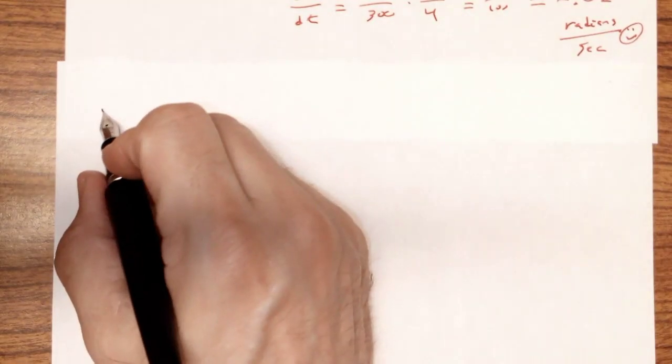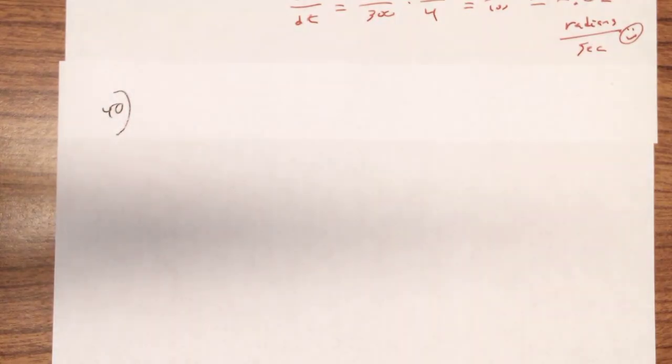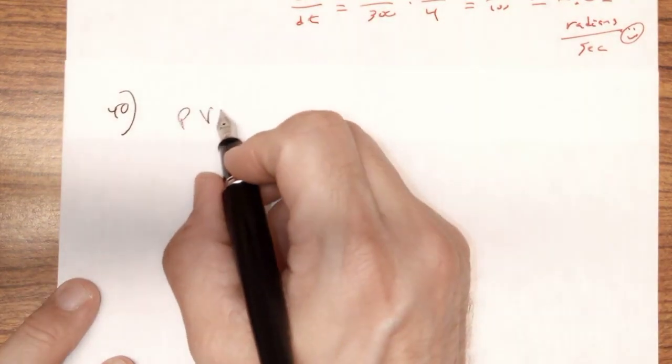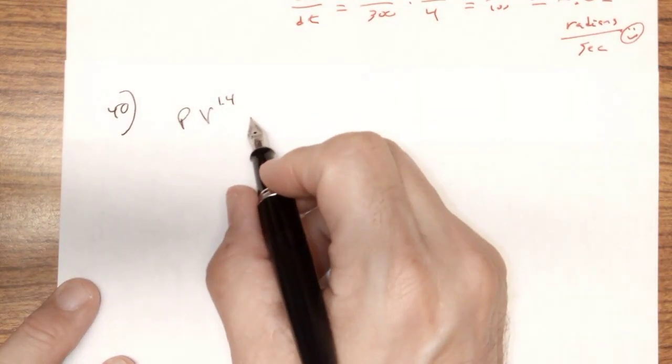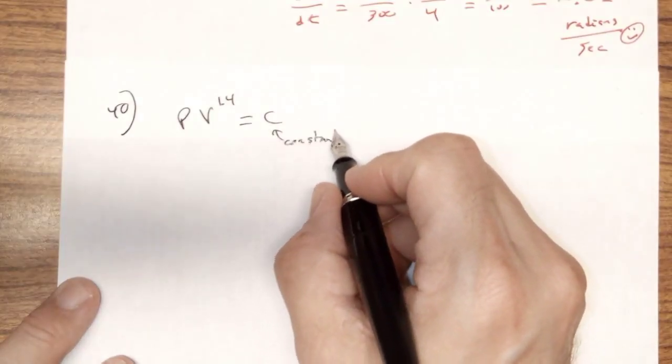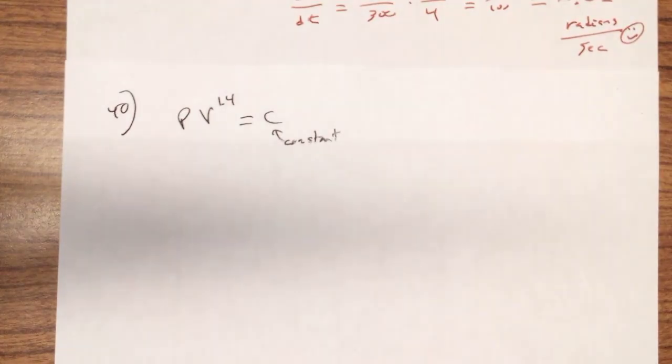Problem number 40. When air expands adiabatically, its pressure and volume are related by the equation PV to the 1.4 equals C, a constant. Now, I am going to tell you one thing, and that's that I need unit consistency.